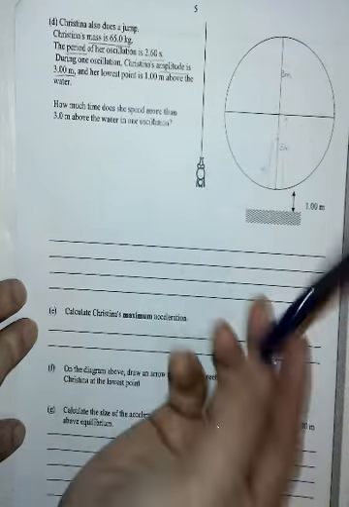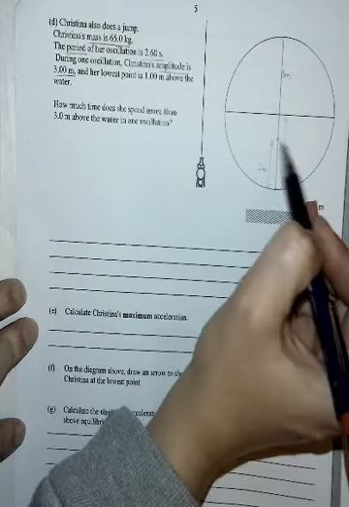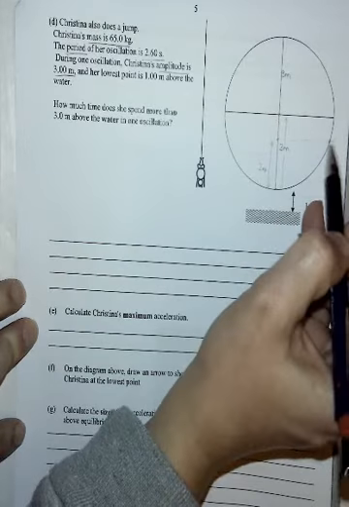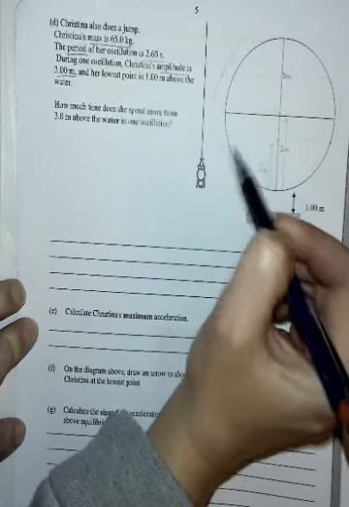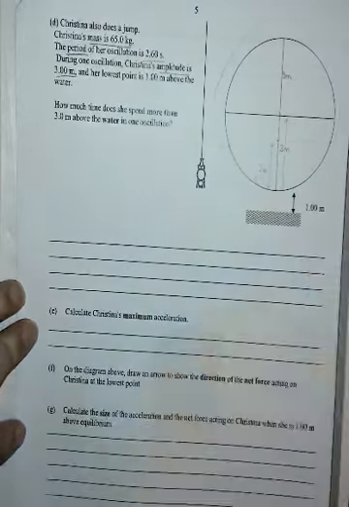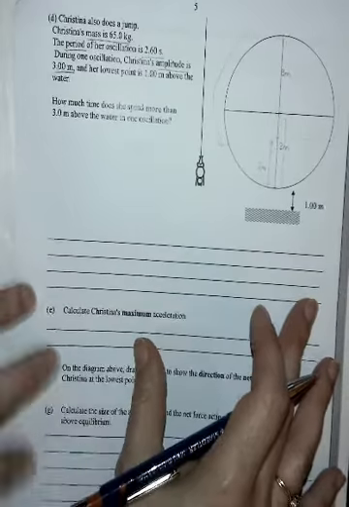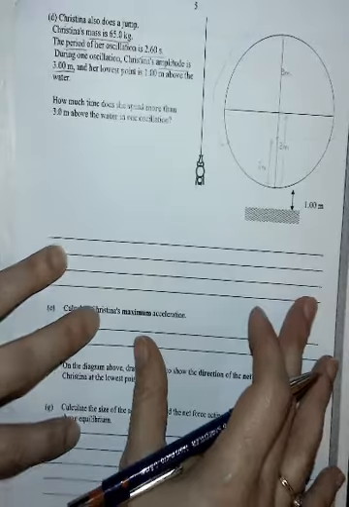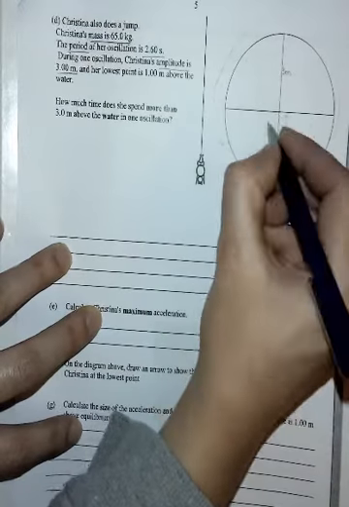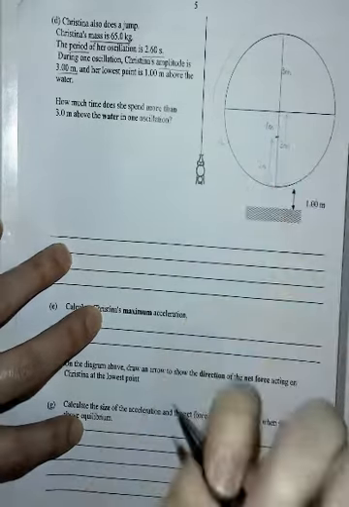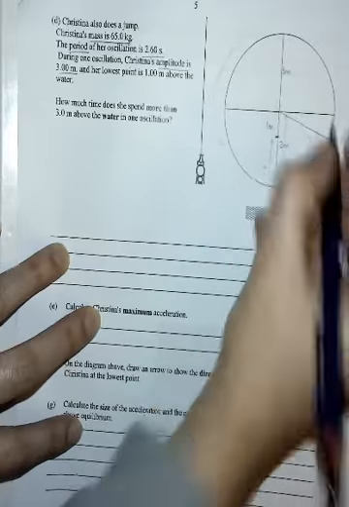So if we draw ourselves our little triangles, we're going to be here, this distance here is going to be 1 meter. We know that this distance across here, the radius, is going to be 3 meters. And what we're trying to work out is, if we think about our little triangle here, we can look at going around the reference circle.